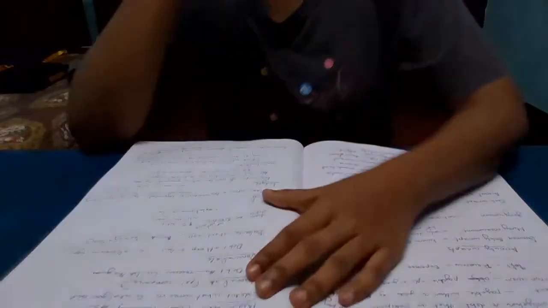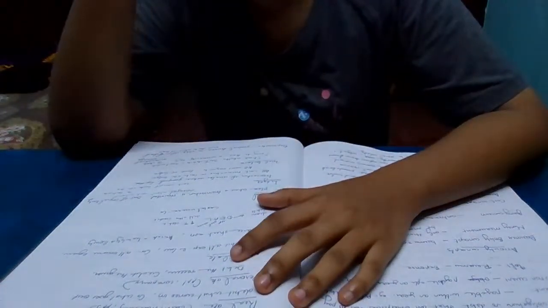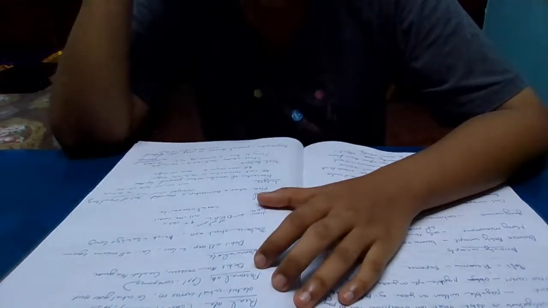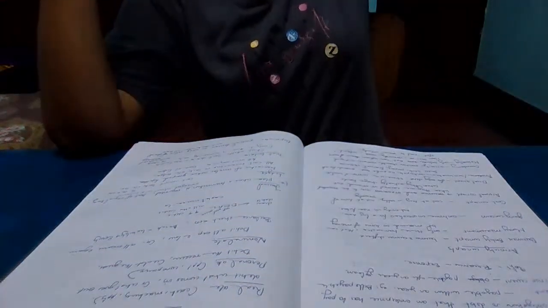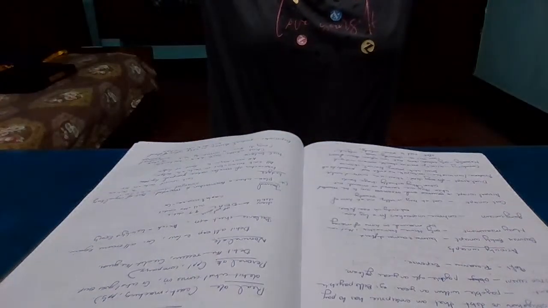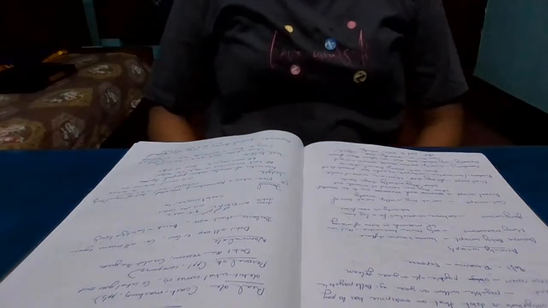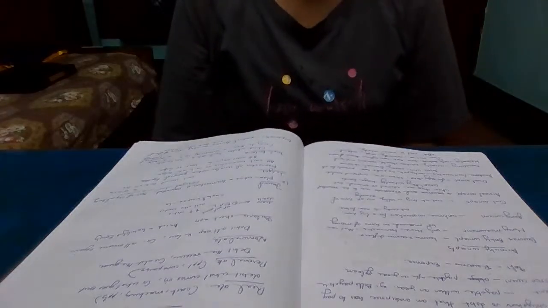Golden rules of accounting. Personal account: debit what comes in and credit what goes out. Real account includes cash, machinery, property and all. In real account, debit what comes in and credit what goes out.